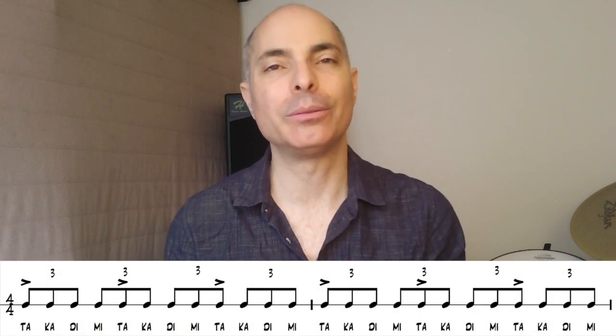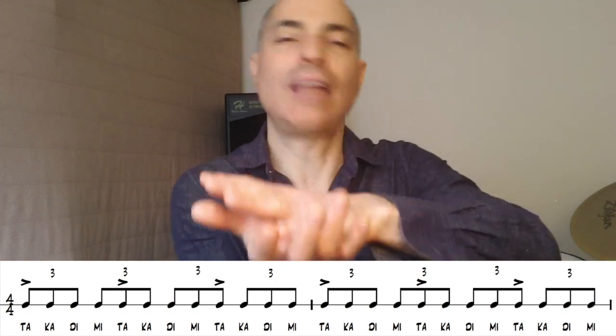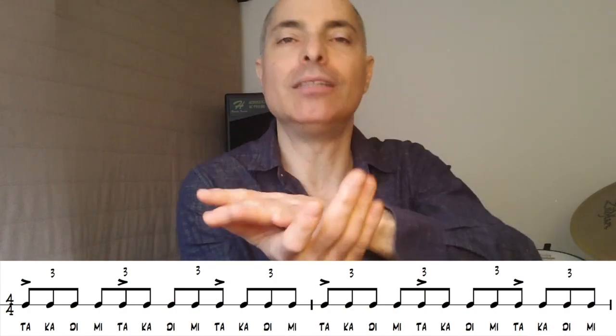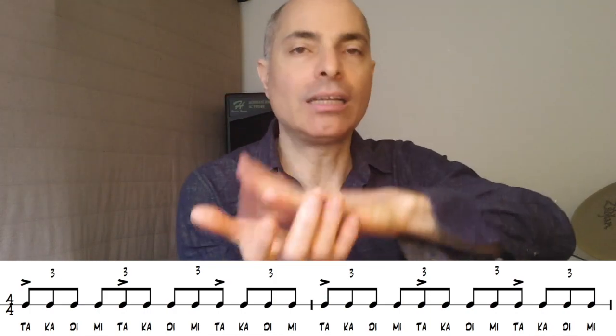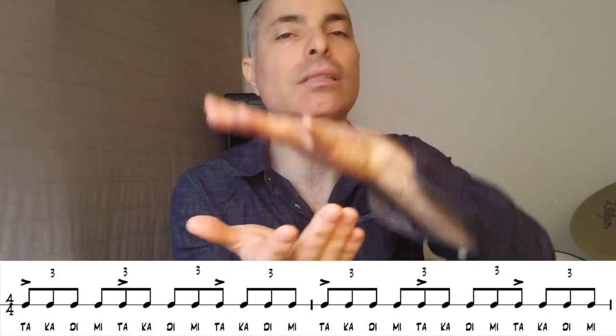We can start by accenting the first syllable in every takadimi, like this. Takadimi, takadimi, takadimi, takadimi, takadimi, takadimi, ta.